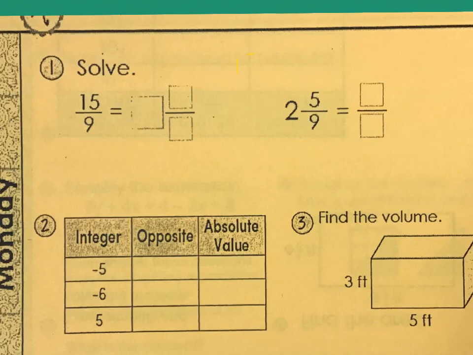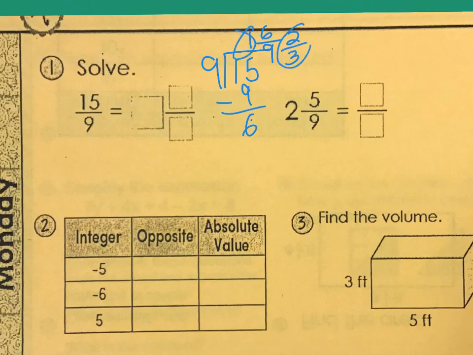Oh, you can't see my crayon there. 15 and divide it by 9. Well, it goes once. That's 6. So 1 6/9. And then we always look at the fraction. Does it simplify? Is there a number that goes into both of those numbers? Well, 3 does. So 3 goes into 6 twice, and 3 goes into 9 3 times. So my final answer is 1 2/3.